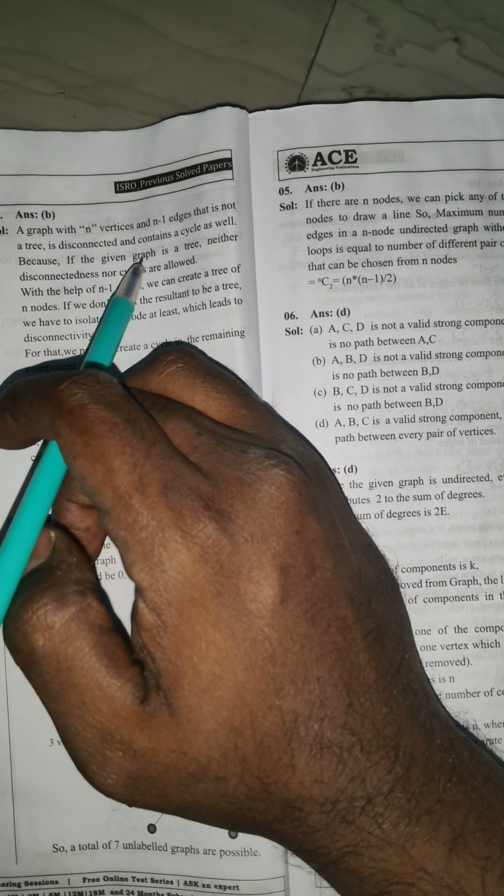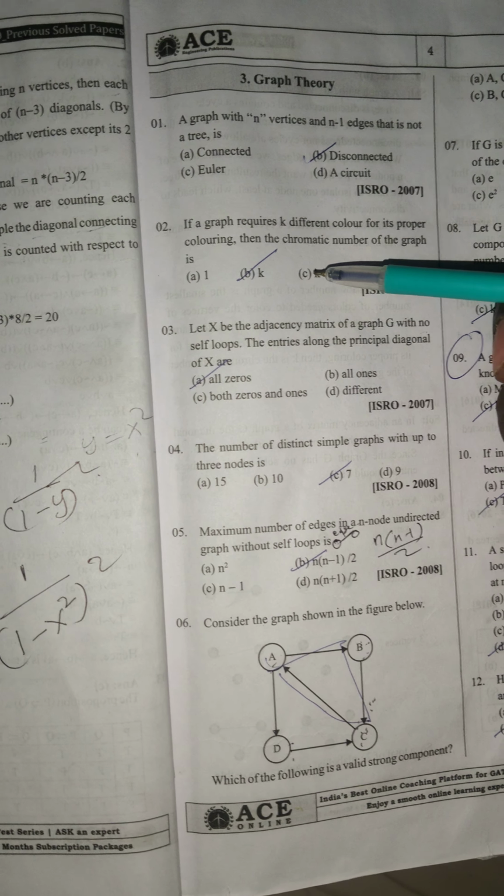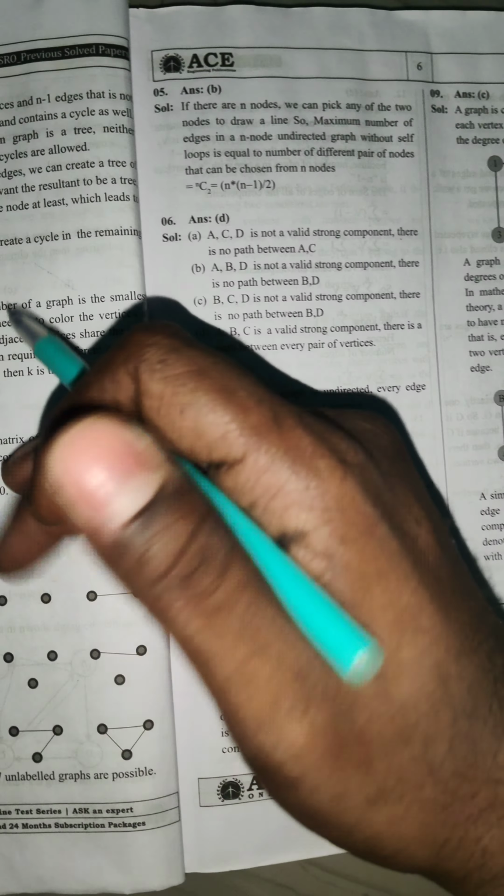If a graph requires k different colors for its proper coloring, then the chromatic number for the graph is k. A chromatic number of a graph is the smallest number of colors needed to color the vertices so that no two adjacent vertices share the same color. And if the graph requires k different colors for its proper coloring, then k is the chromatic number of the graph.